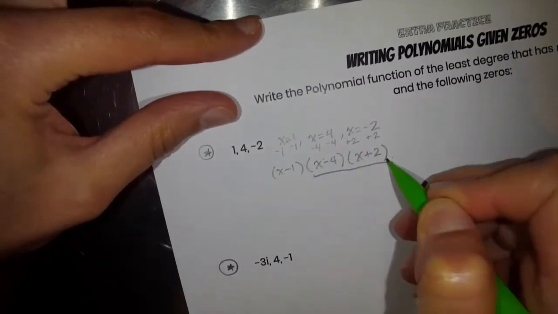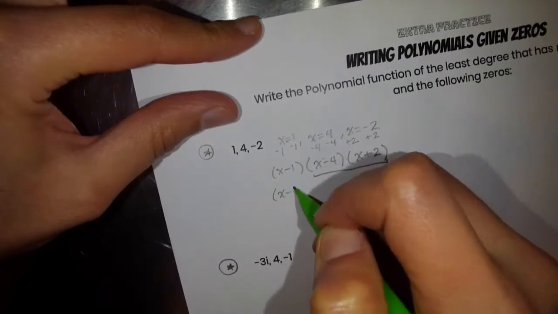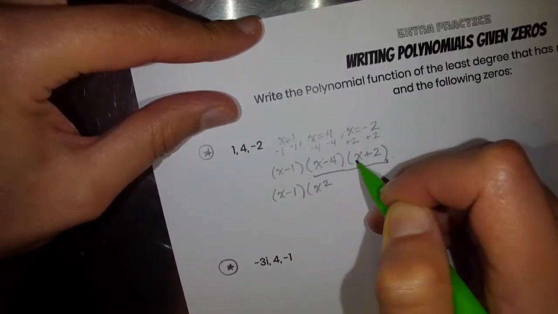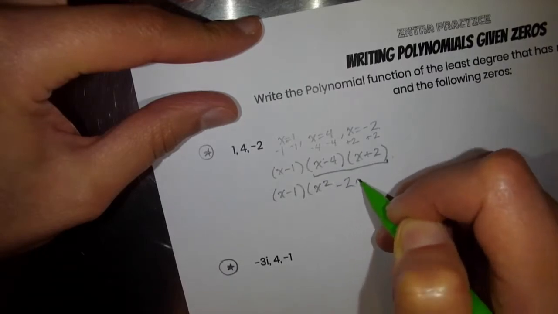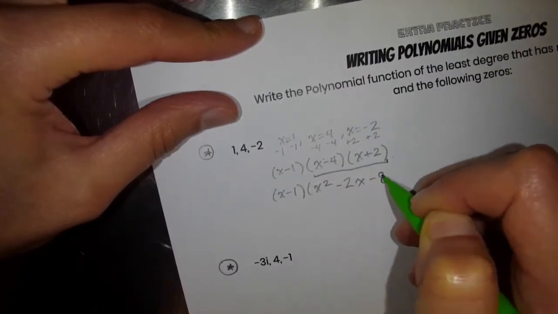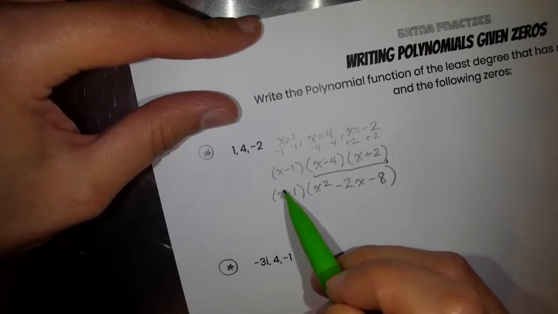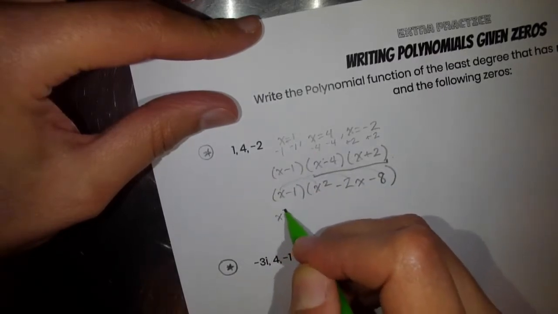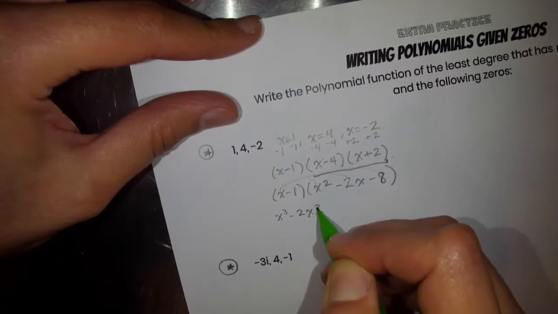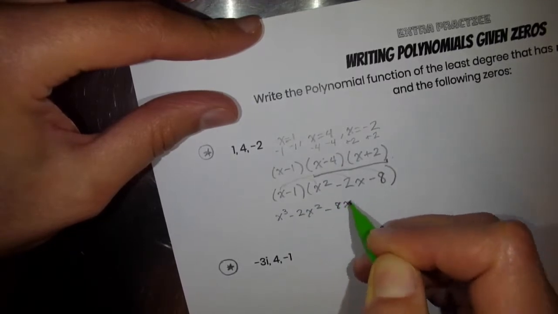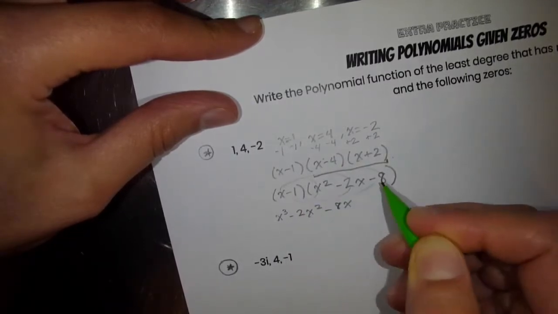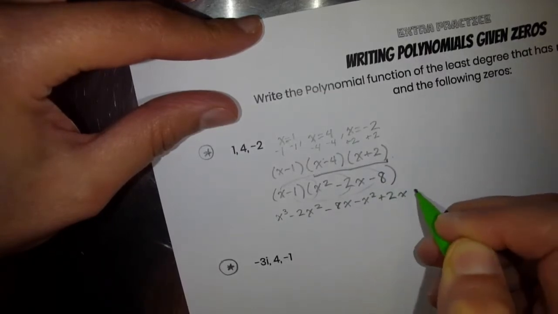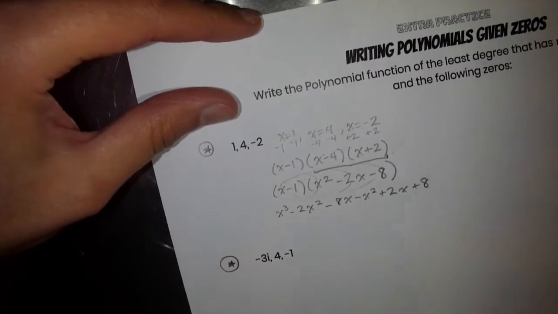So you do FOIL between two of these first. x times x is x squared. Negative 4x plus 2x is minus 2x. Negative 4 times 2 is negative 8. And then distribute x into here. So I'll have x to the third minus 2x squared minus 8x. Then distribute negative 1 into here. So I have minus x squared plus 2x plus 8.